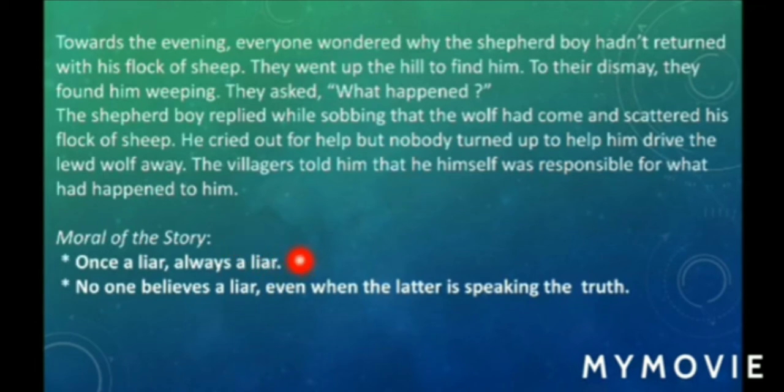Once a liar, always a liar. And the second one? No one believes a liar even when he is speaking the truth.